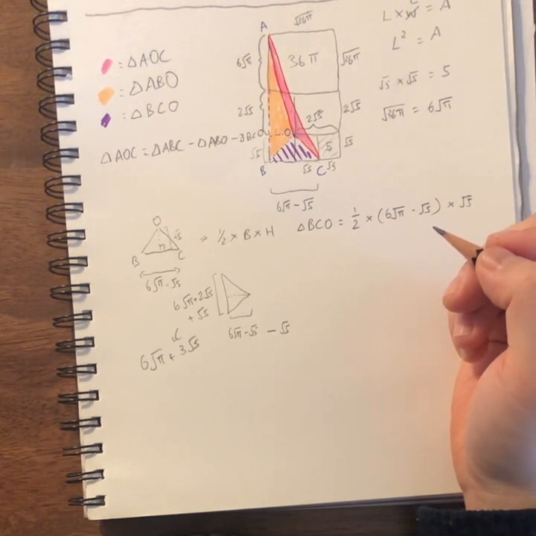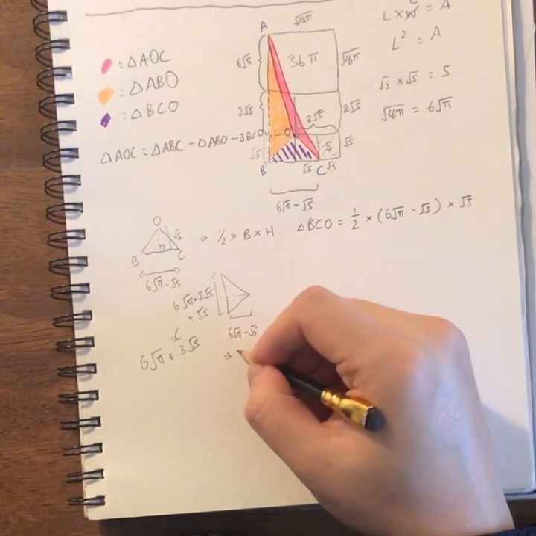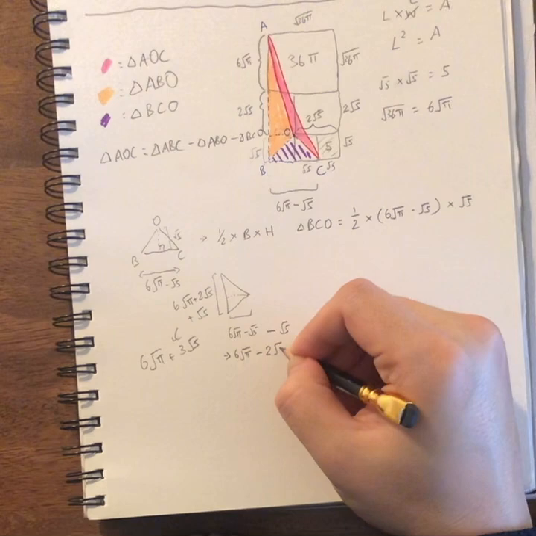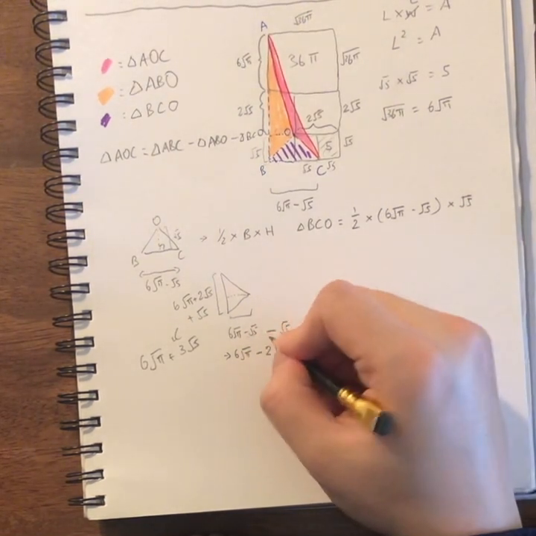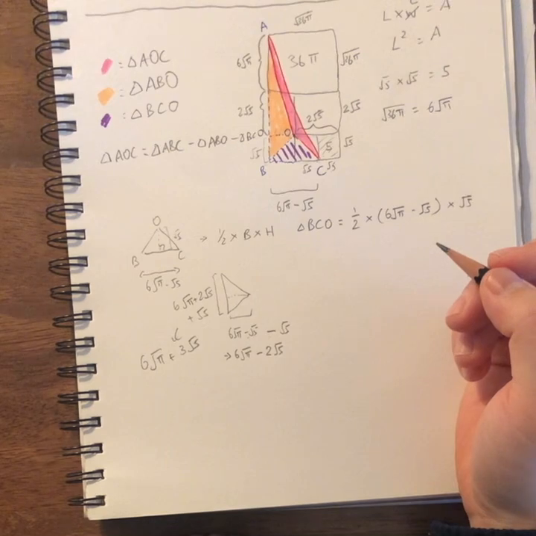Has to be, right? So therefore, that bit over there is 6 root pi minus 2 root 5. Okay, so we've defined a perpendicular height.